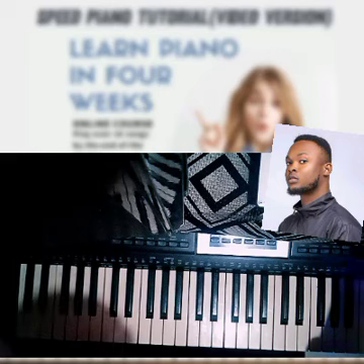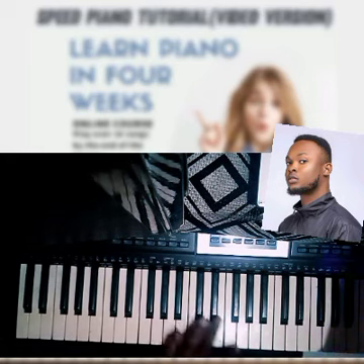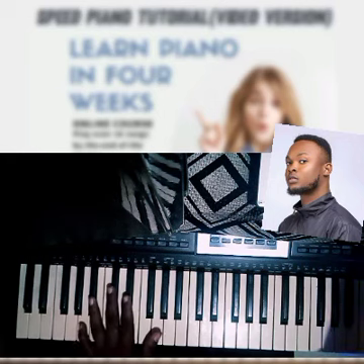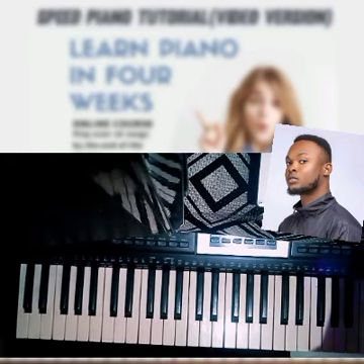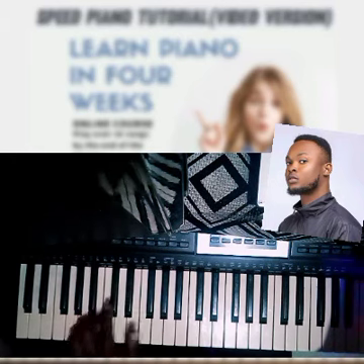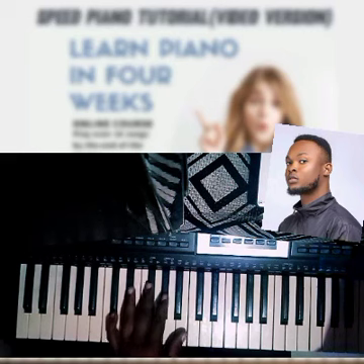Now there are 2 natural keys that don't have a sharp, which are key E and key B. Now remember, musical keys rotate, and from a key to the same key again is called an octave. You understand? Now I illustrated it. The white key before the 2 black keys is key C. The white key before the 3 black keys is key F. Then the first black key on the 2 black keys is C sharp. The first black key on the 3 black keys is F sharp.